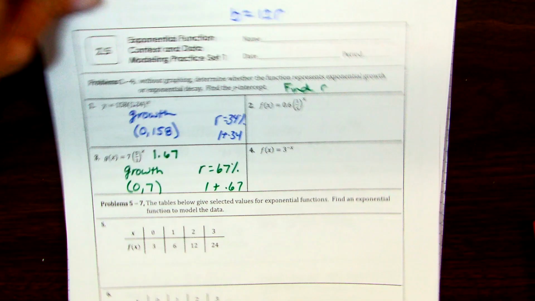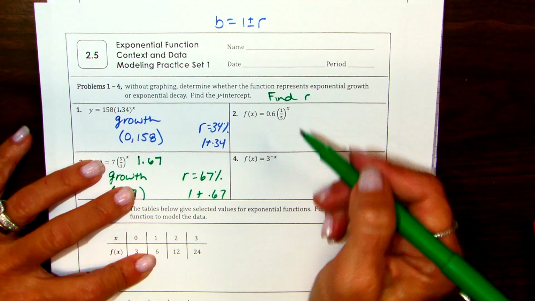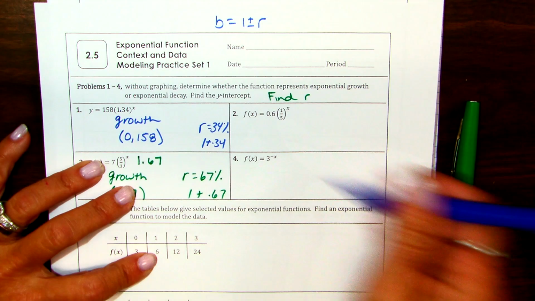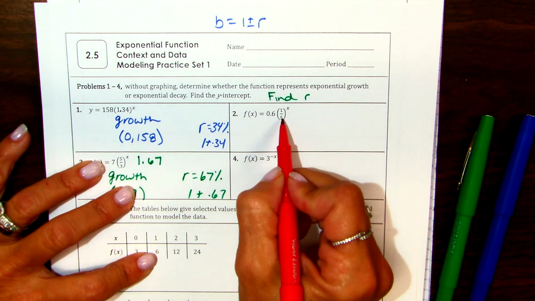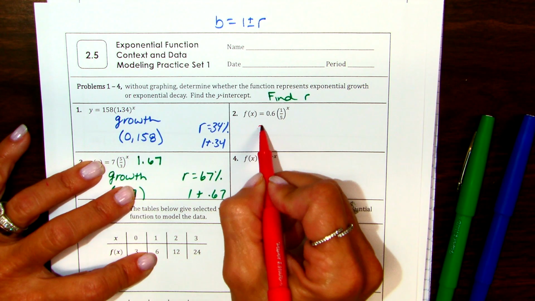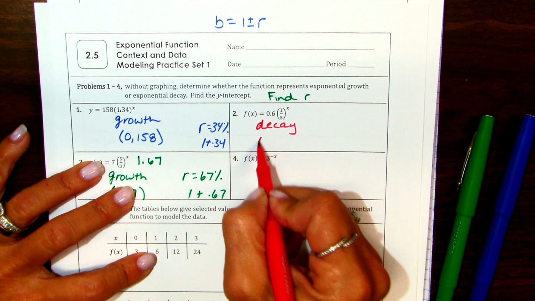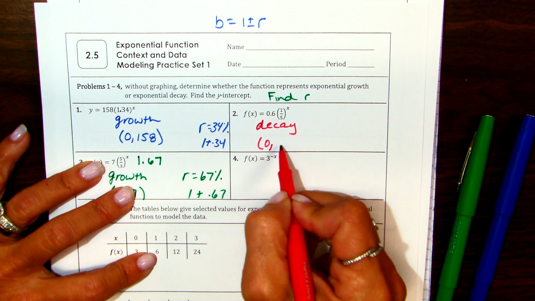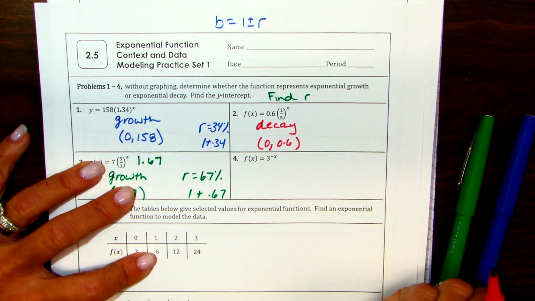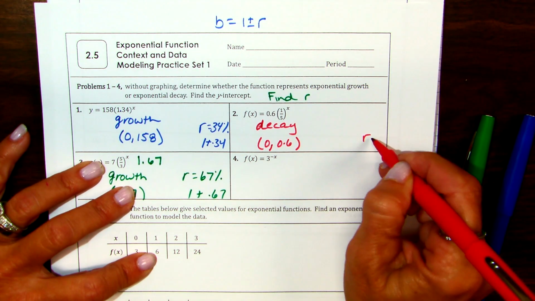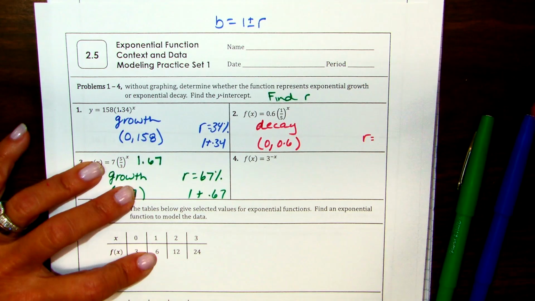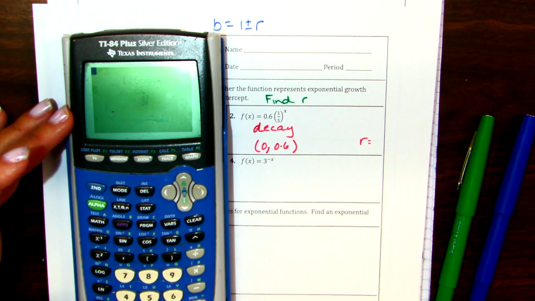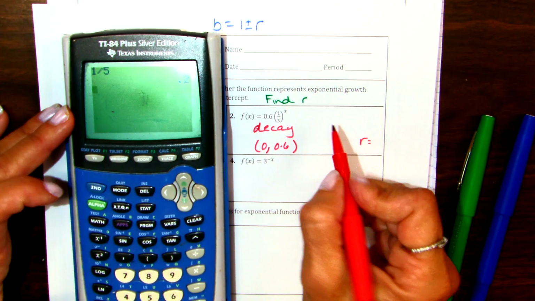So let's talk about how to do the decay ones. This is going to be decay right away because 1/5 is less than 1, right? So that's decay, and of course our y-intercept is 0.6. But our r, what would that be? Well, first let's change 1/5 to a decimal.